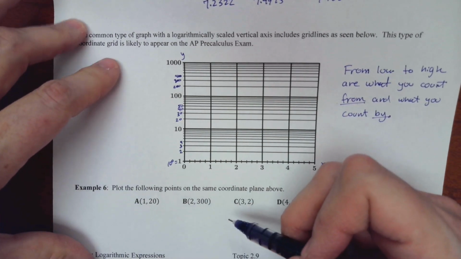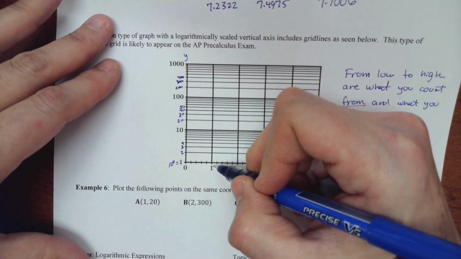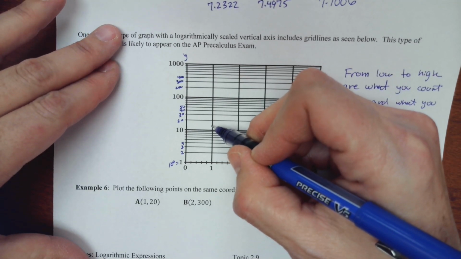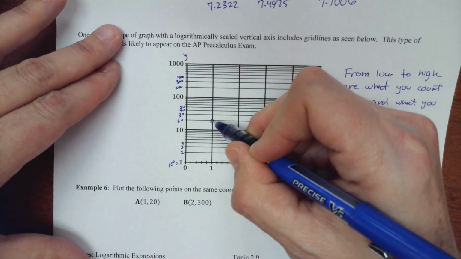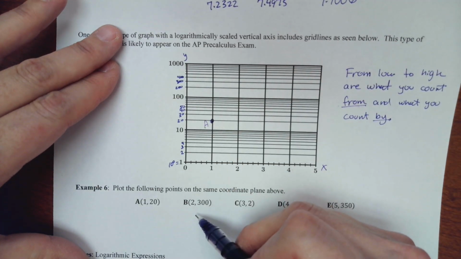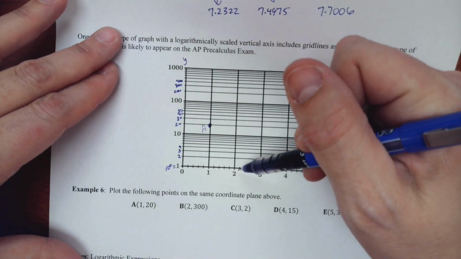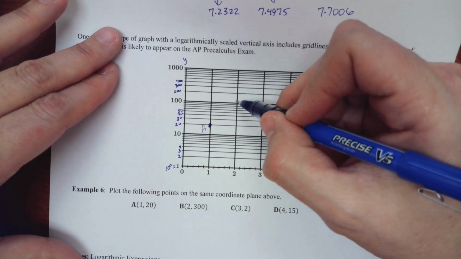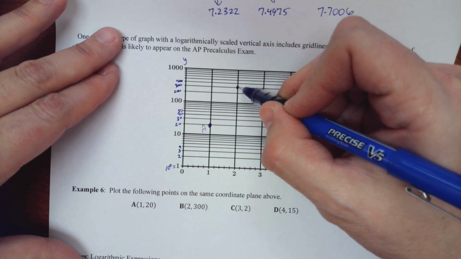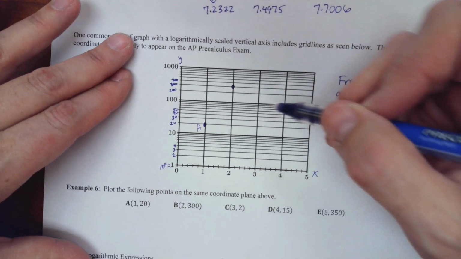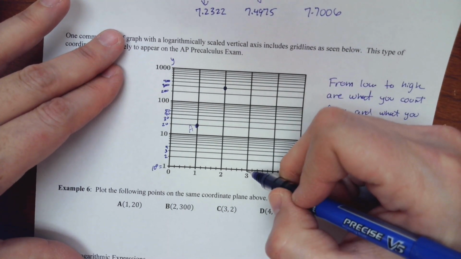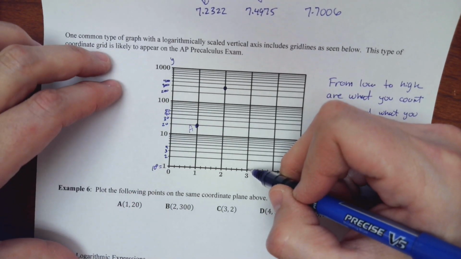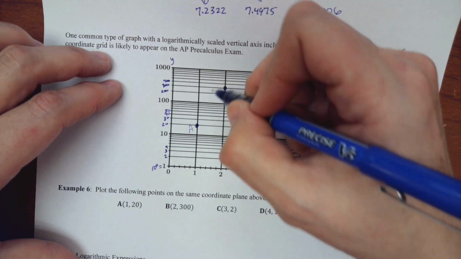So if I'm graphing 1 and 20, I'm over at 1, 20. Here was 10, and when I'm at 10, I'm going to count by 10, so 10 plus 10 is 20. So there is point A. 2 and 300. So I'm at 2. Now here's my 100, so these are all my hundreds right here. So this is 100, this would be 200, 300. Remember, I'm counting from 100 by 100. 3, 2. So this is 1, my low point, and I'm counting by 1, so this will be 3, 2. So that's point C.